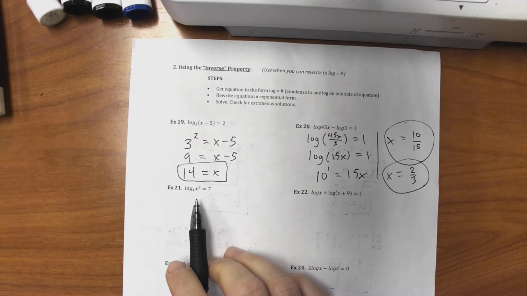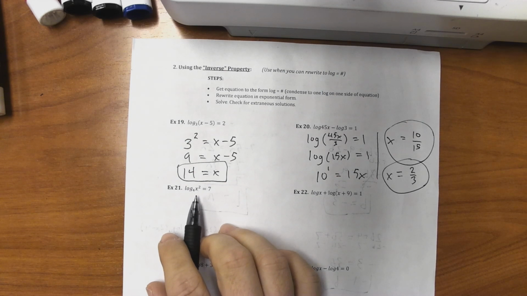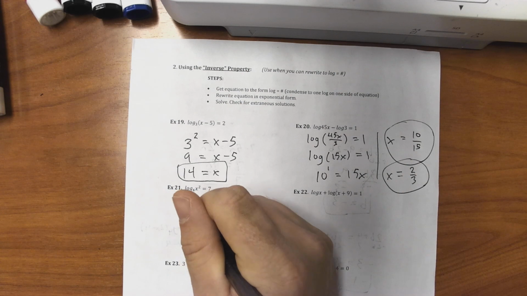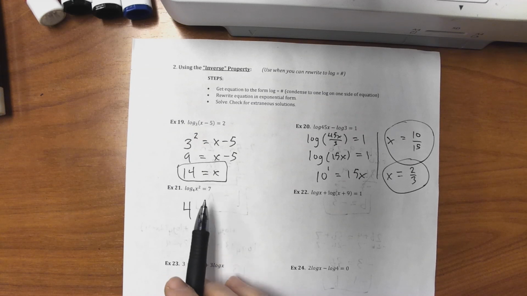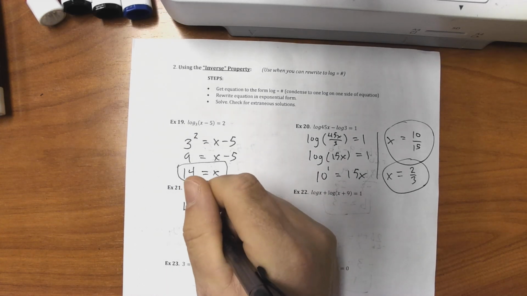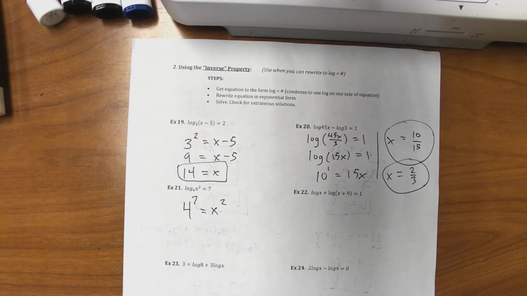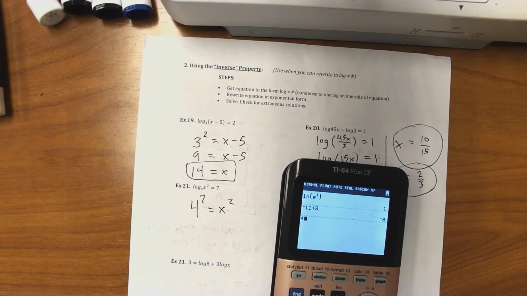So here, we're ready to switch it. So no logarithms to combine here. Base 4 logarithm can be switched to a base 4 exponential. And here's the important part. I want you to pay attention. We're going to swap the input and output. So the 7 is going to come to the new exponent, and the x squared is going to get isolated. Now let's see here. 4 to the 7 is going to be a large value. So 4 to the 7th power is 16,384.